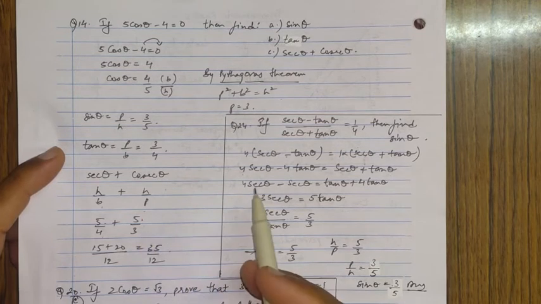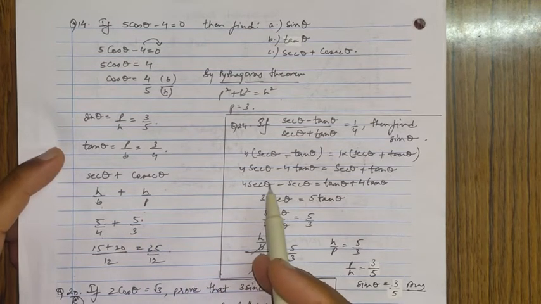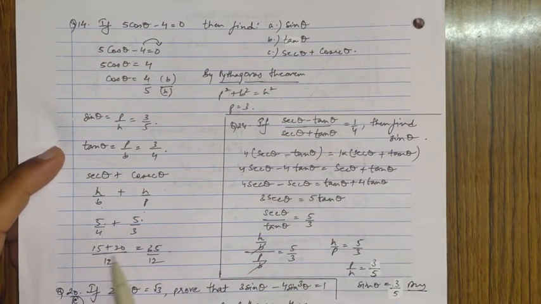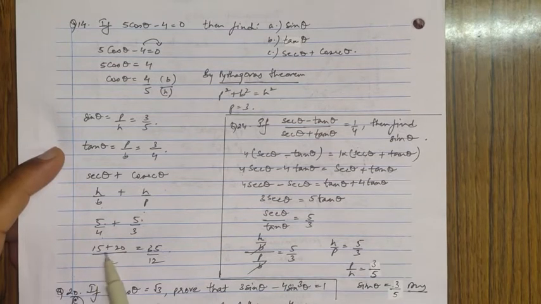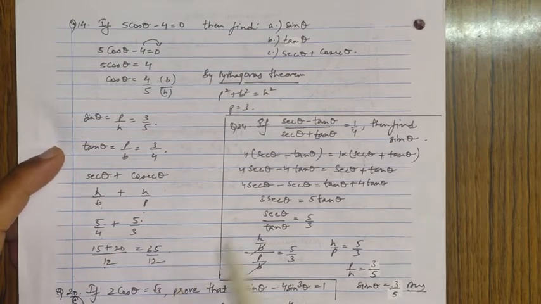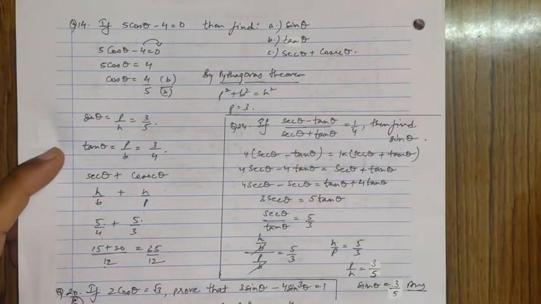Now simply by adding the two fractions as we generally do, we'll take the LCM 12, the values will be 15 plus 20 and the answer will be 35 by 12. In this way we can get the answer for these 3 parts.